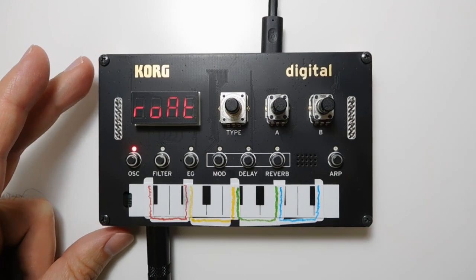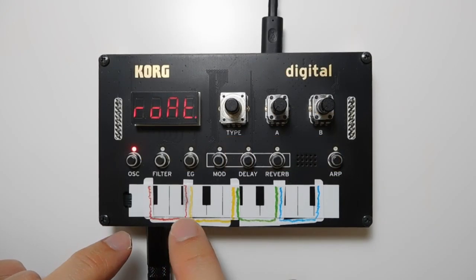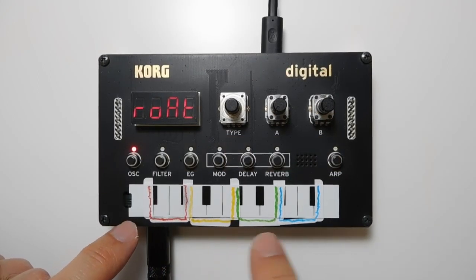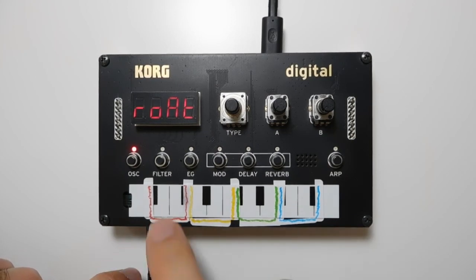The original Soma Ruminations time synthesizer has 4 pads to trigger 4 oscillators. So here I divided the keyboard into 4 sections, which I marked using these labels with different colors, and each section triggers one of the 4 oscillators.